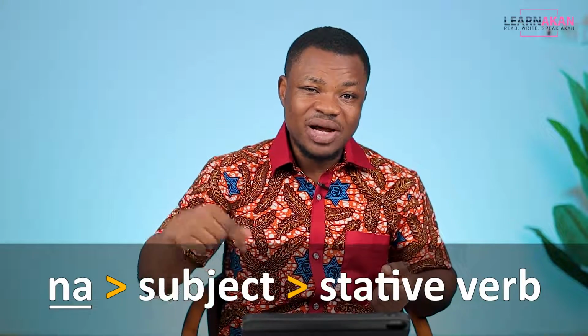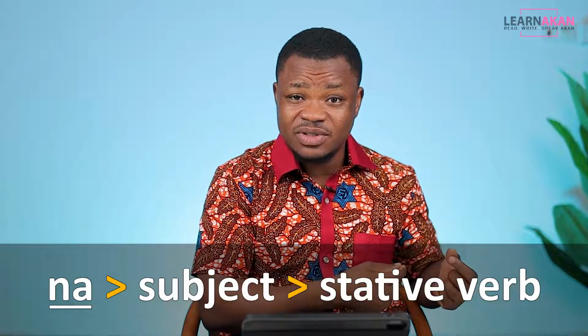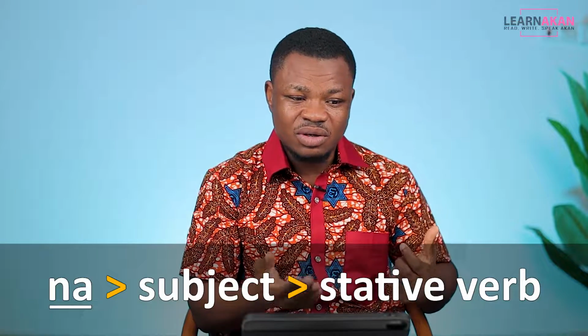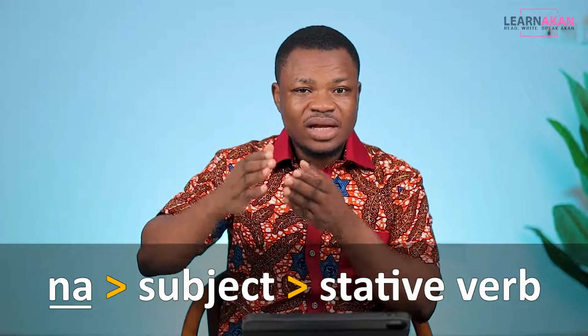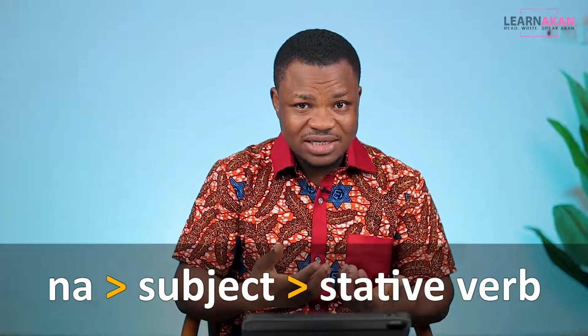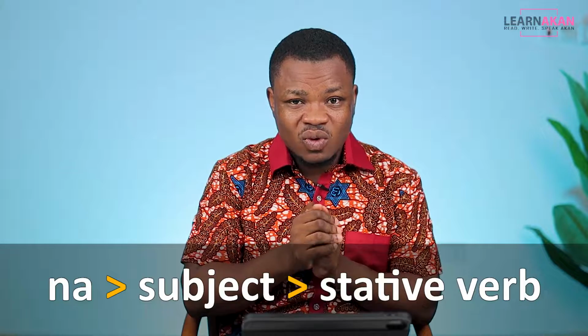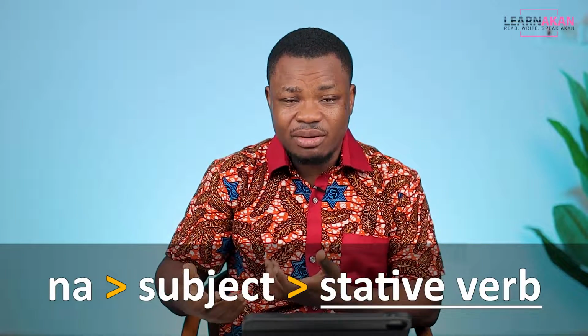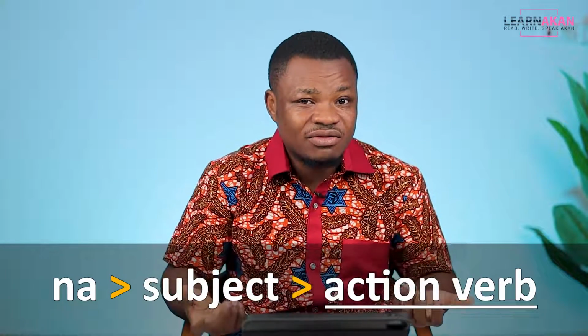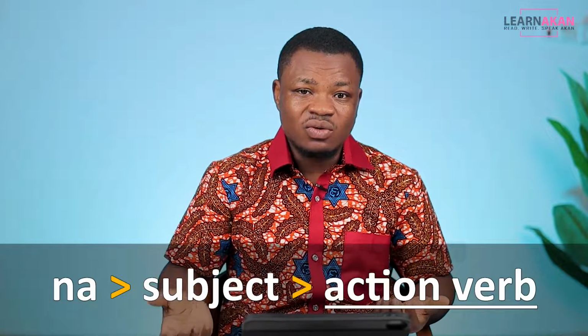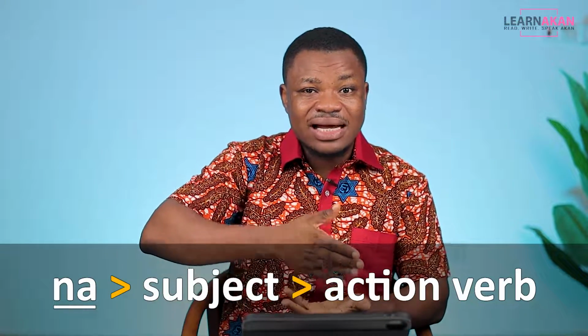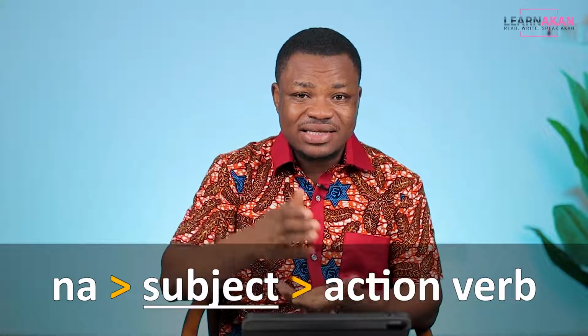The na that we use to form the simple past of our true stative verbs in our last lesson, we said we bring that na before a true stative verb plus its subject to form its past tense. So the question here is, what if it's not a true stative verb? What if the verb is an action verb, for example, and then we bring na before that action verb plus its subject? What happens? And the answer to this question is very simple.